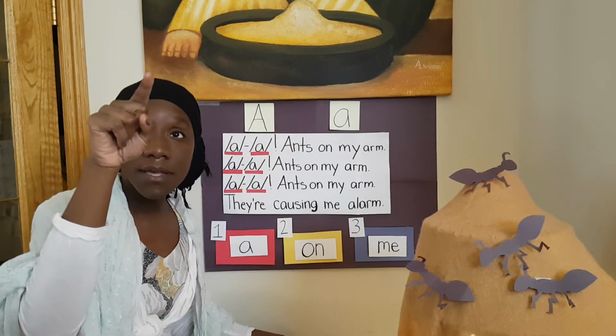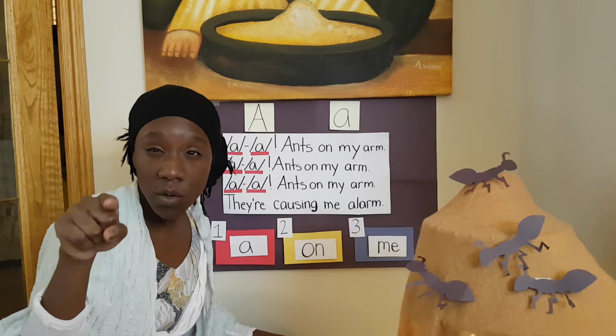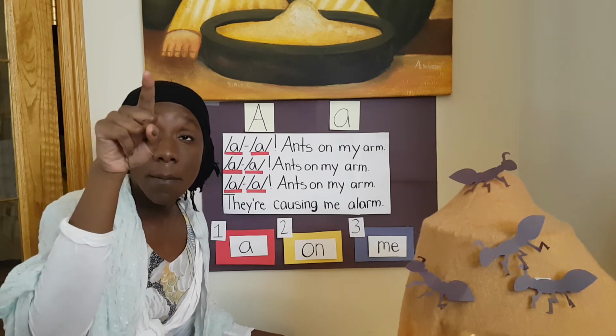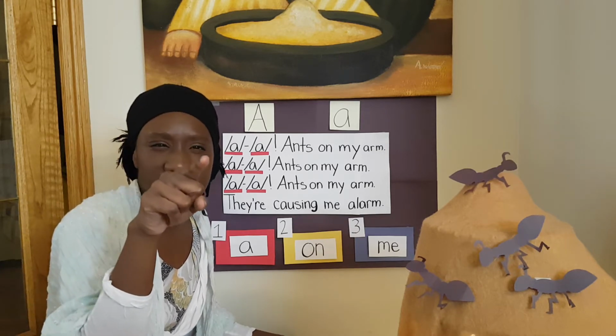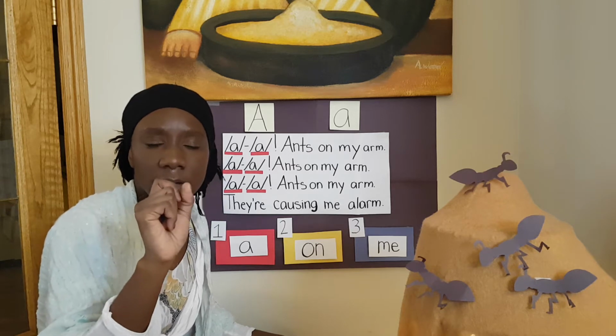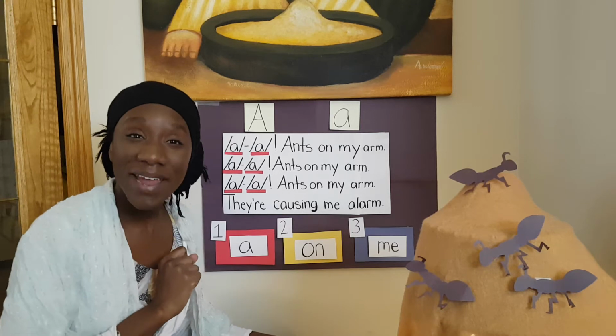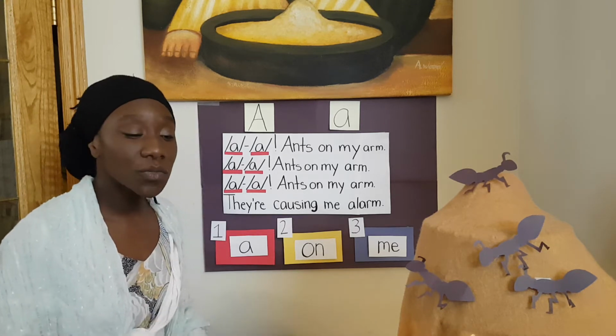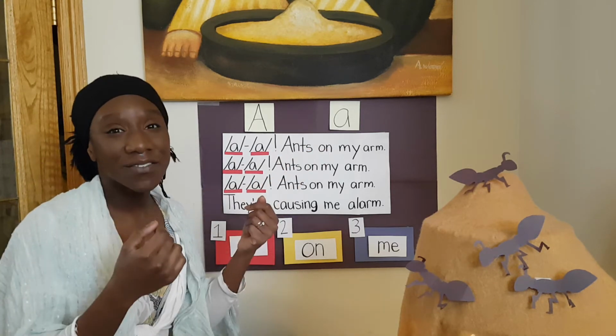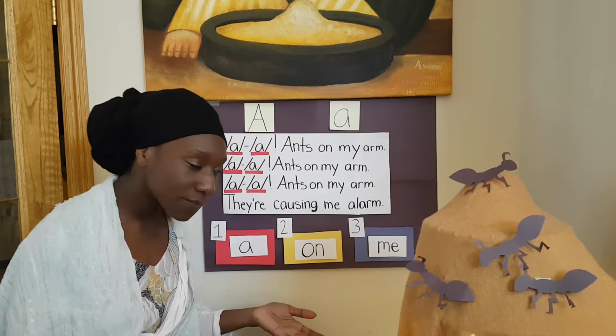Well done. Now let's make an A using an uppercase A. Start at the top. Make a slanted line that goes down at the side. Go back to the top and make another slanted line that goes back down to the bottom. And this time, make a little line in the middle. Great.